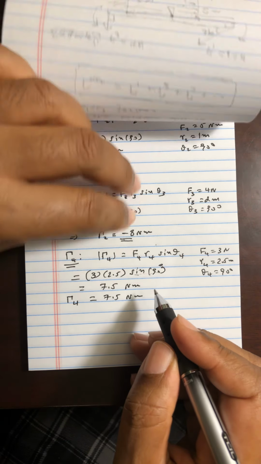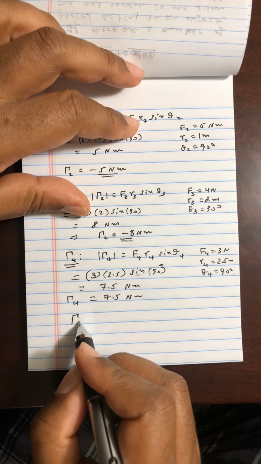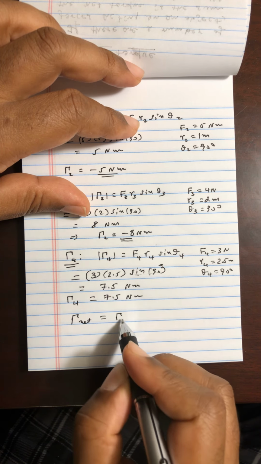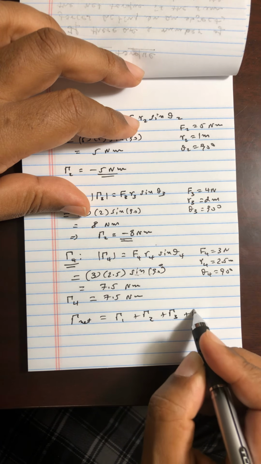All right, now we're ready to calculate the net torque. We've got tau net equals tau 1 plus tau 2 plus tau 3 plus tau 4.